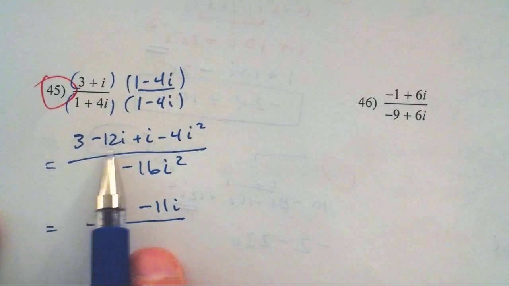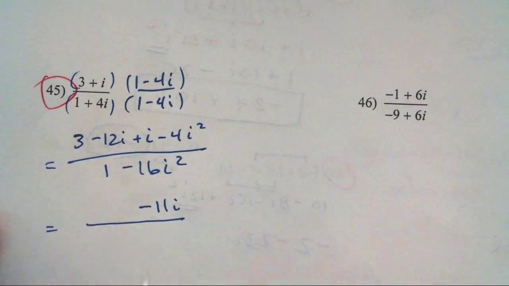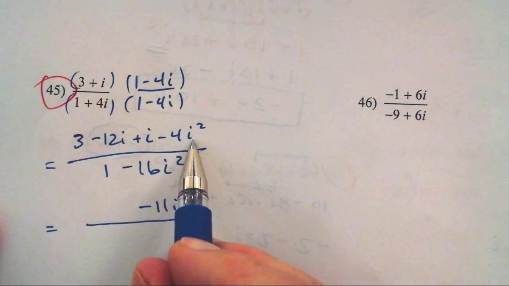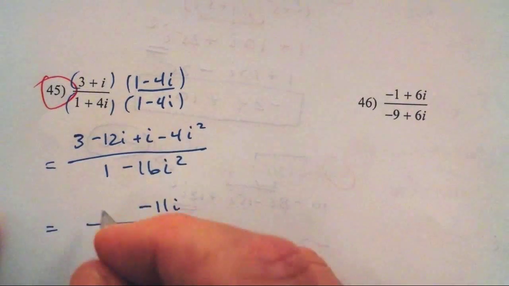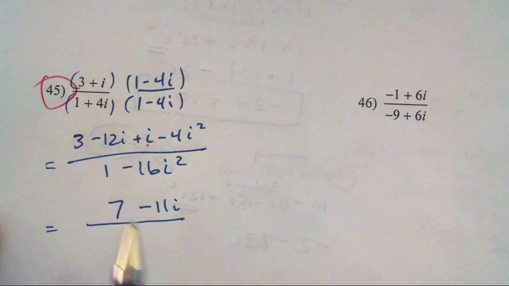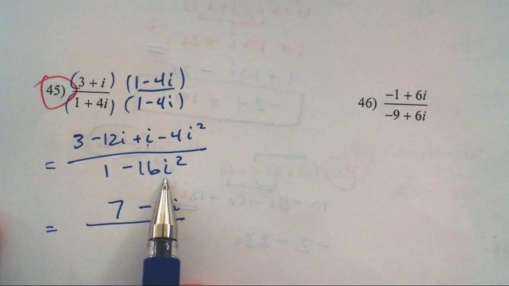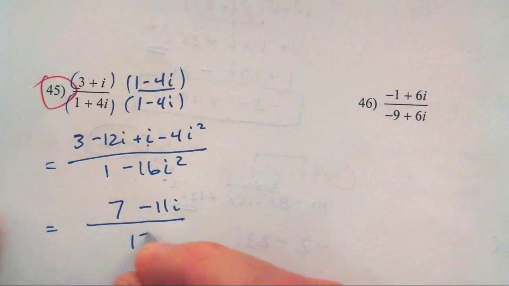Did we all arrive at 3 minus 12i plus i minus 4i squared numerator? Okay, the minus 4i squared is a plus 4. 3 plus 4, 7. Minus 12i plus i, minus 11i. The denominator, 1 minus 16i squared, but minus 16i squared is plus 16.